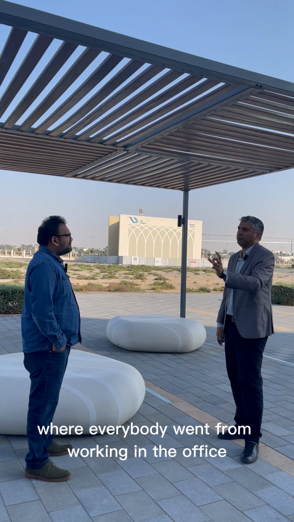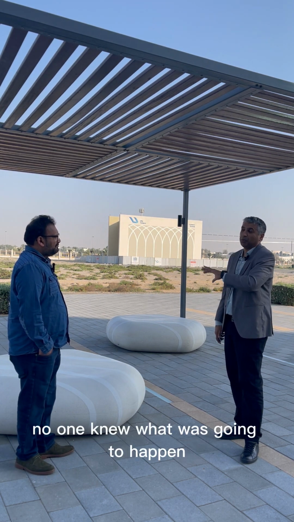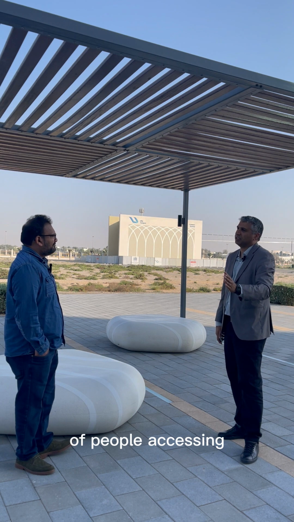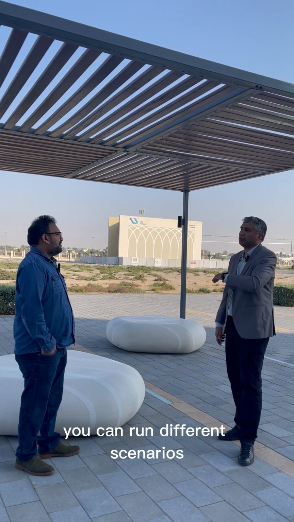One of the big things that came out was during COVID, when everything had to switch off. Many local authorities, especially in the UK, went from working in the office to working from home, and no one knew what would happen to their architecture. The load balancing of people accessing from outside the office crashed a lot of systems. So you're not only predicting what your costs could be, you can run different scenarios which you may not even expect to happen.